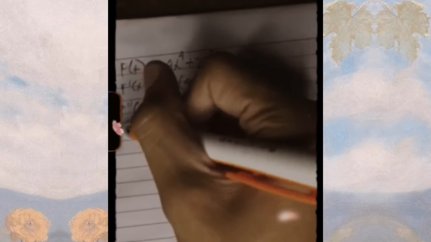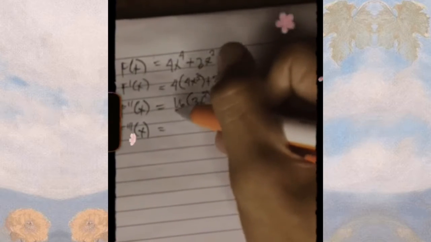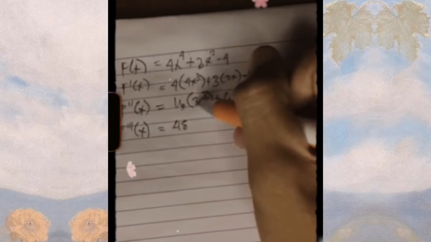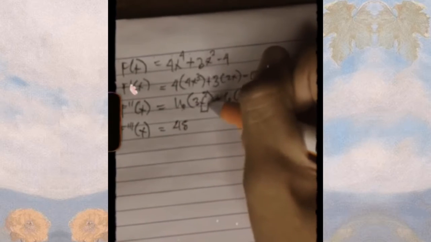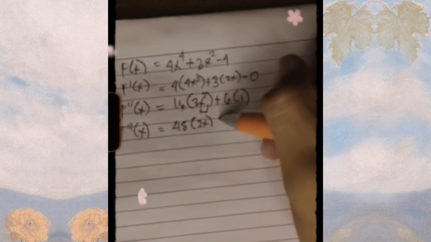Third derivative, f prime of x is equal to 48. 16 times 3 equals 48, and the derivative of x squared is 2x plus 0.